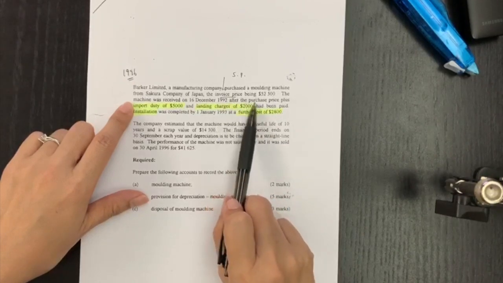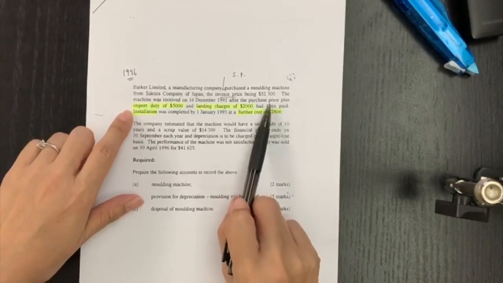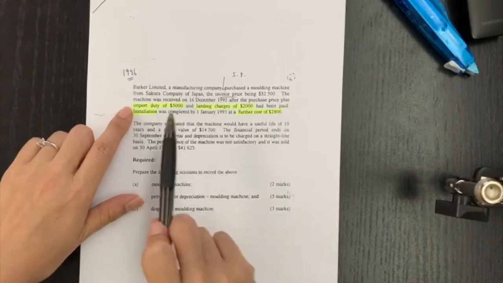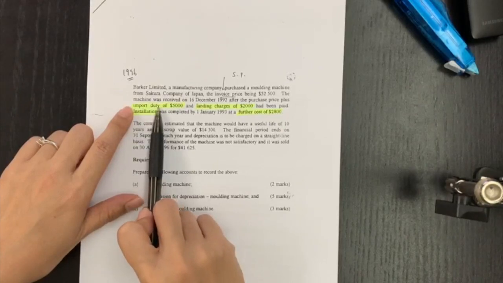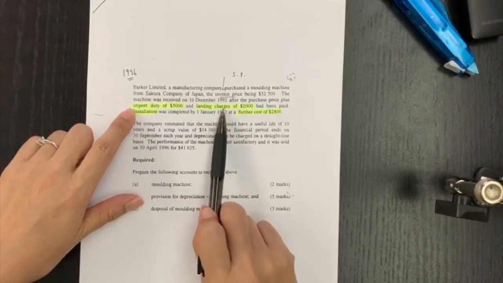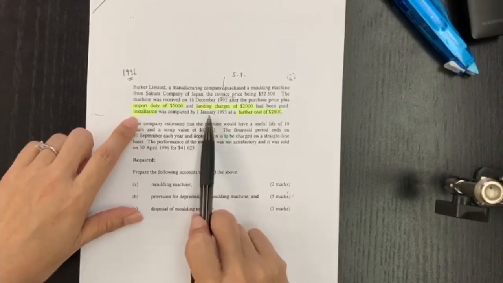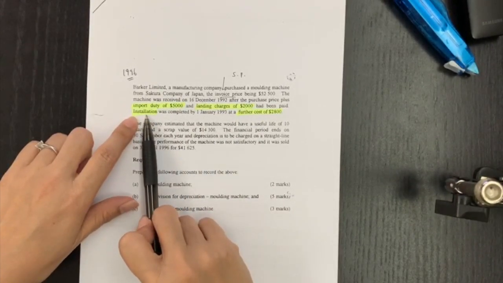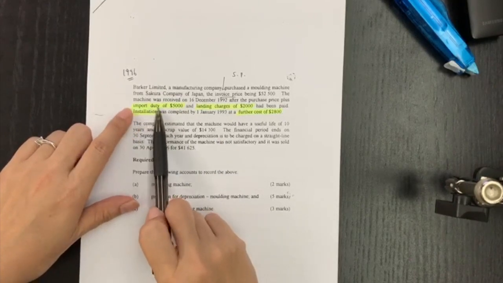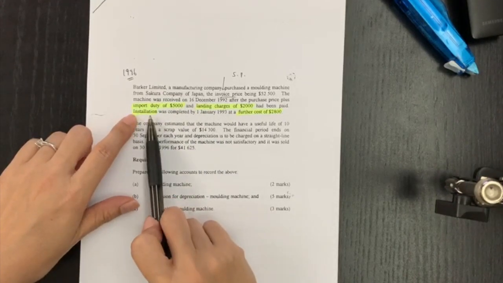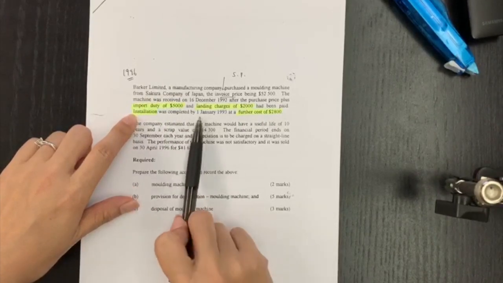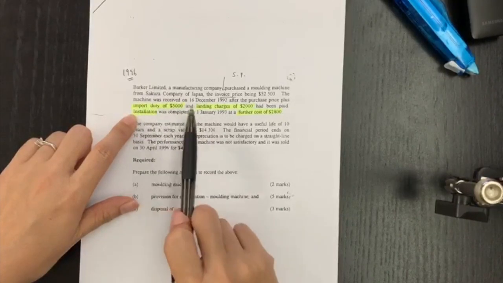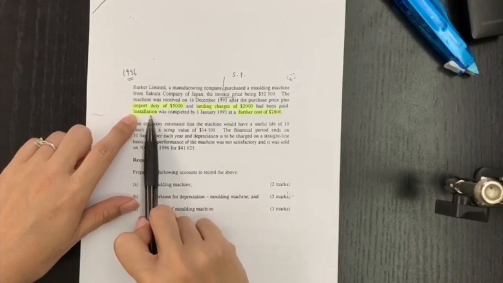This invoice price is the same as the purchase price, plus not only that, there are more things we have to pay. We need to pay import duty, which is a kind of tax that we pay to the government. Then we need to pay landing charges, and on 1st of January, we need to pay installation. What happens if we don't pay this import duty, landing charges, and installation? We cannot use the machine in our business. Therefore, the import duty, landing charges, and installation must be treated as capital expenditure.